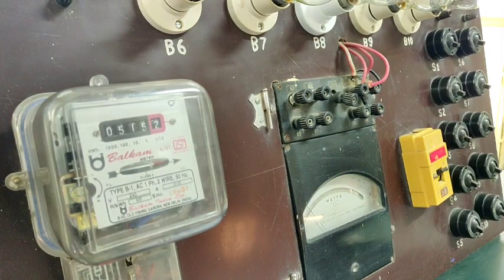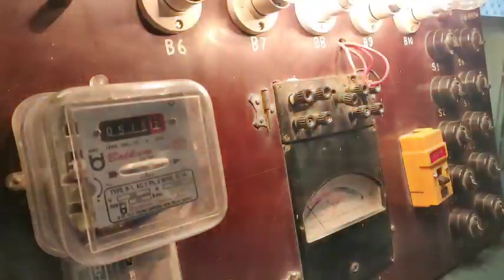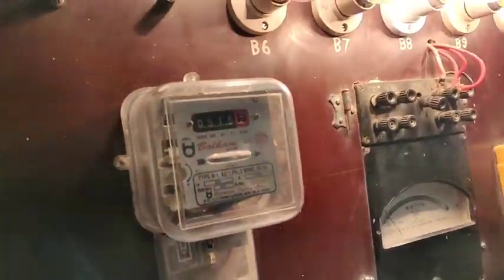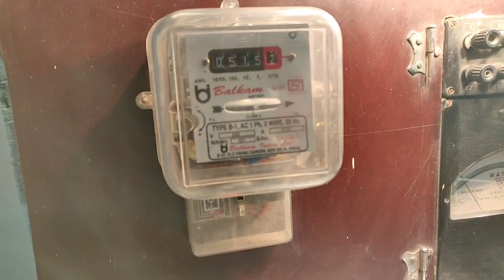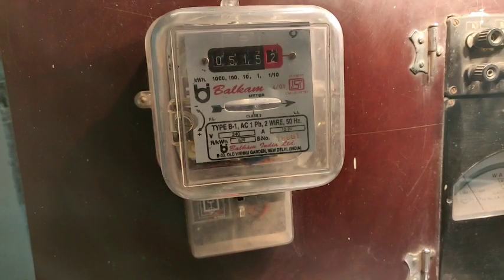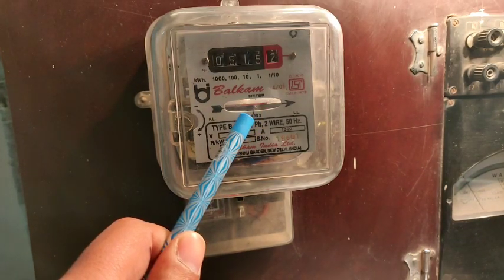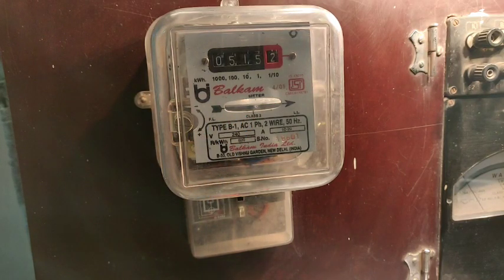For kWh2, let us now turn on our load, and as soon as we turn on our load, you can see here your aluminum disc starts to rotate, and you'll have to keep in mind that we'll take the reading after the disc has rotated 25 times. So whenever this red portion of the disc crosses you, it means that it has completed one revolution. In the same manner, you will count 25 revolutions of this disc, and after that you will see that the reading has shifted from your initial reading of 515.19 to a different value.